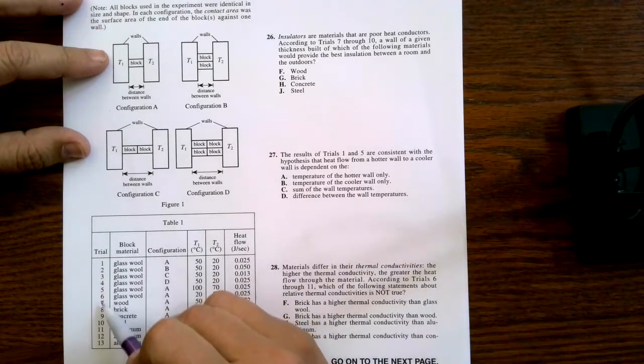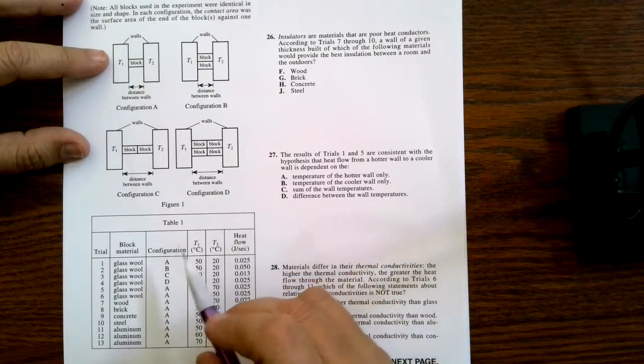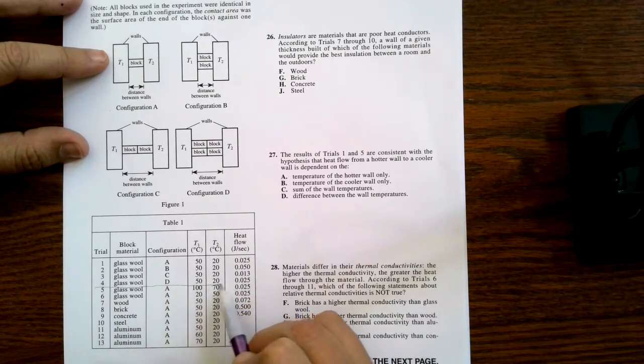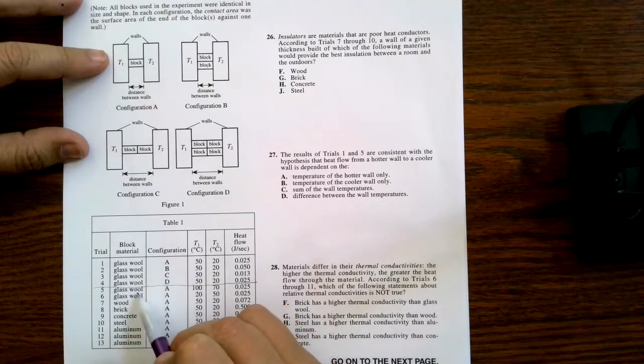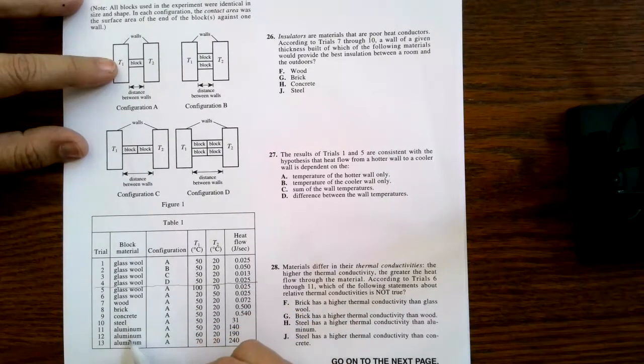And they did different trials. Okay. And so they did glass wool in all 4 configurations, and then they used a bunch of some different types of materials.